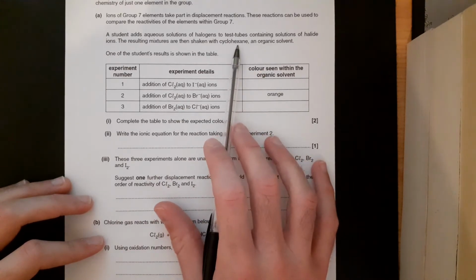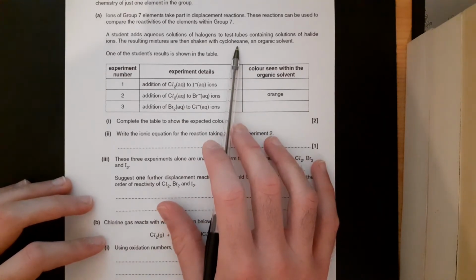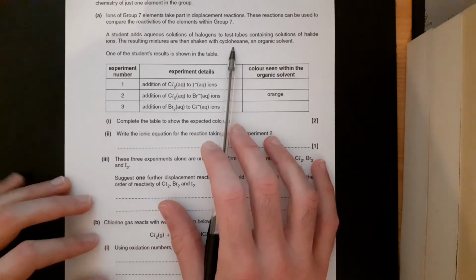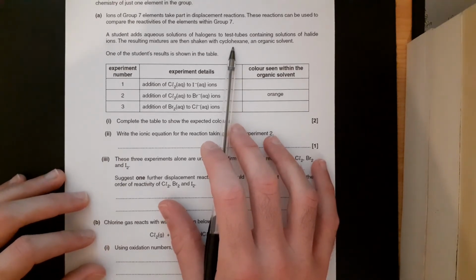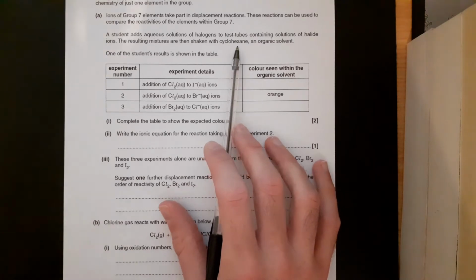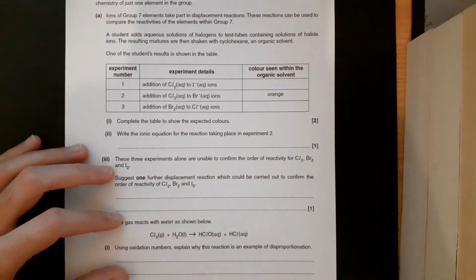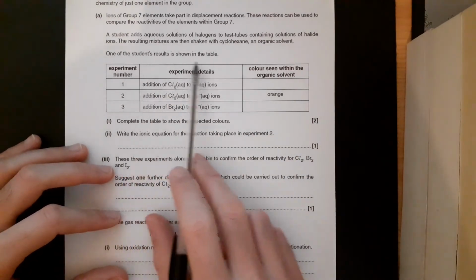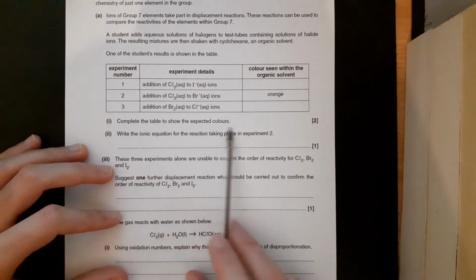So remember, this is going to change the colours. The problem if you just do it in water is that the orange of the bromine and the sort of browny colour of the iodine are a bit similar. So using the cyclohexane is going to give us a different colour. Okay, and it wants us to complete the tables to show the colours.